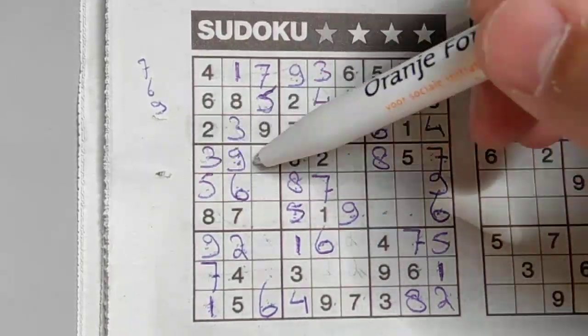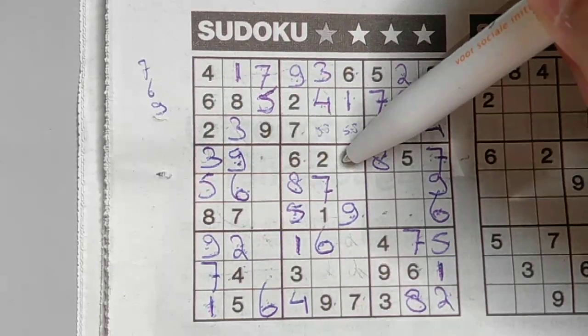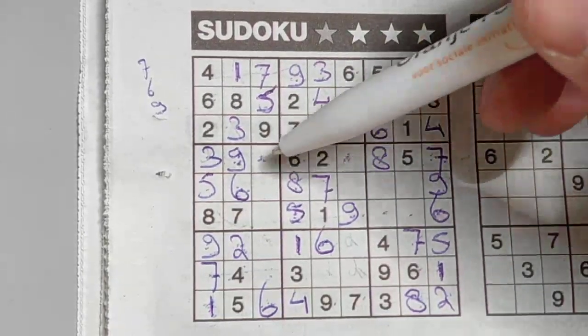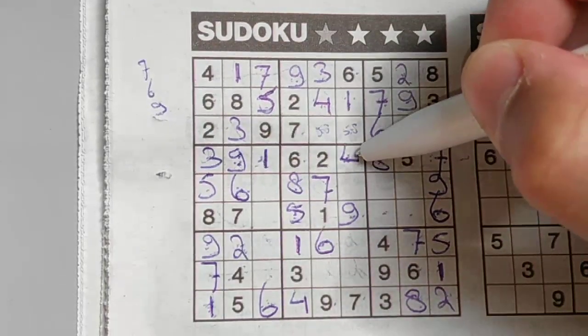2 numbers left in this row for the numbers 1 and 4. We have a 9 here. 1 and 4. We have a 1 here, no 1 there. 1 should be here and the 4 goes there.